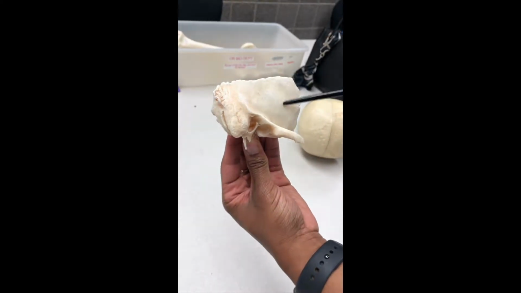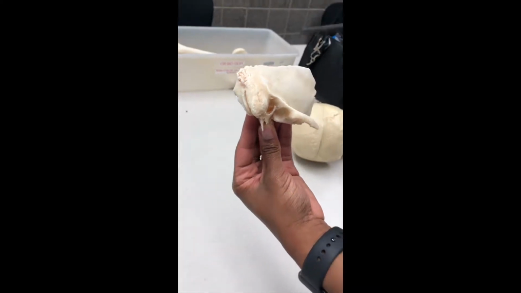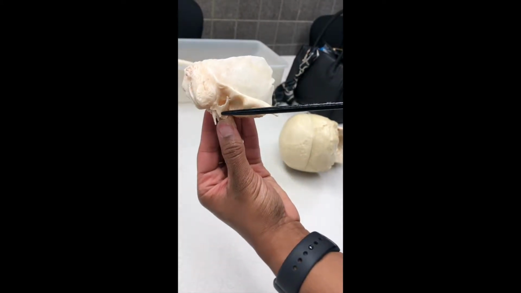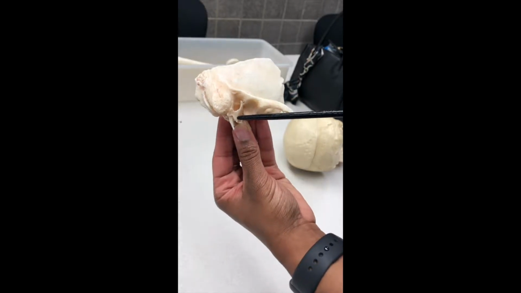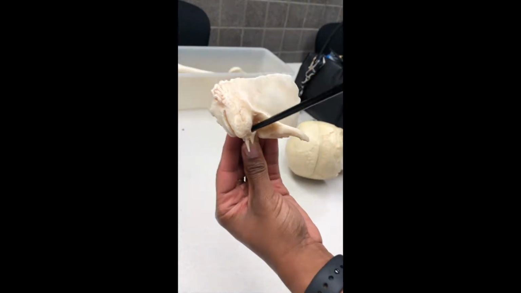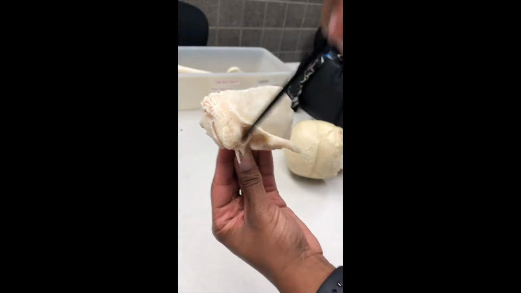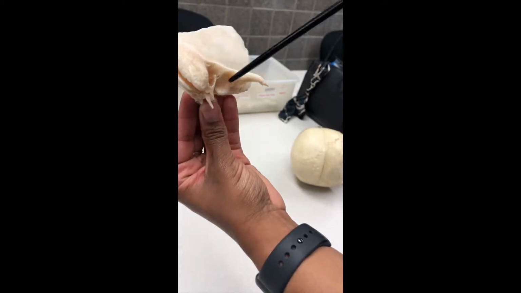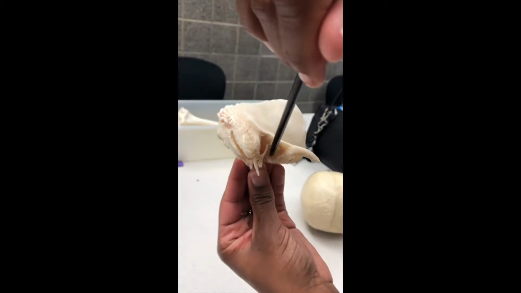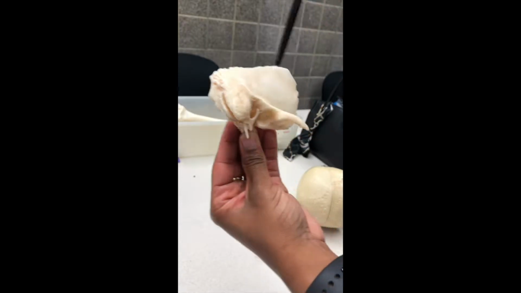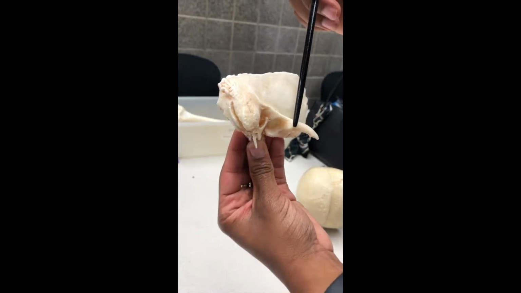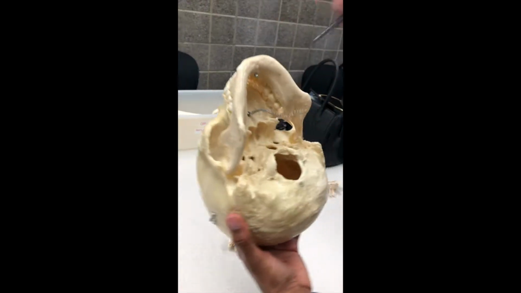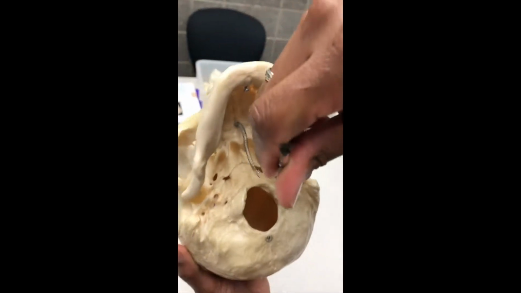This is the squamous region, the mastoid region process, the tympanic region process, the external auditory meatus, the styloid process, the mandibular fossa is in this region here, the zygomatic process, and the carotid canal can only be seen on the skull, which is here.